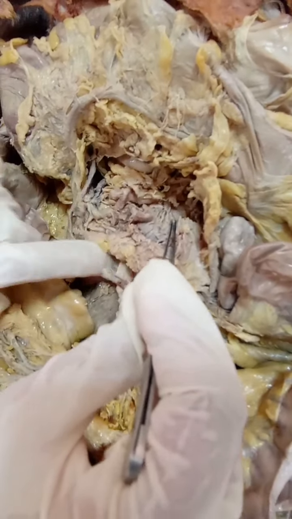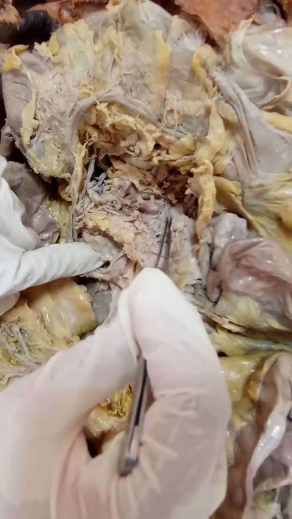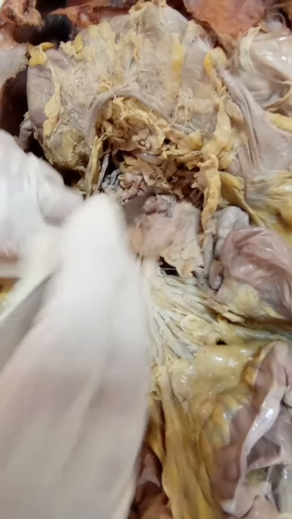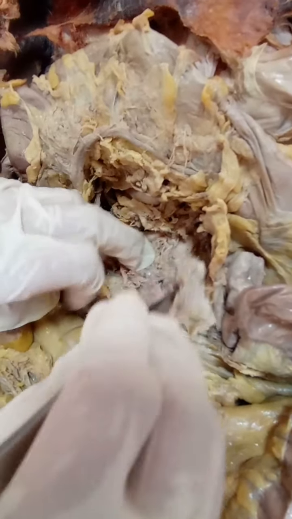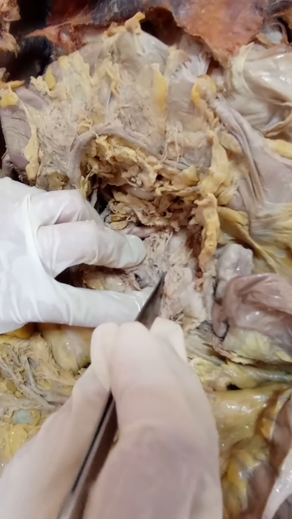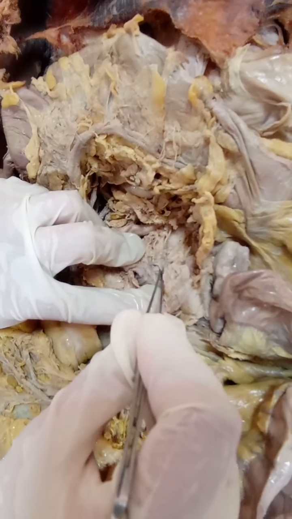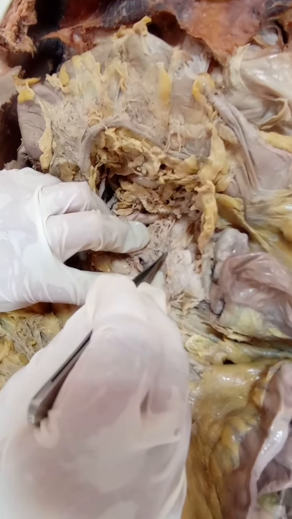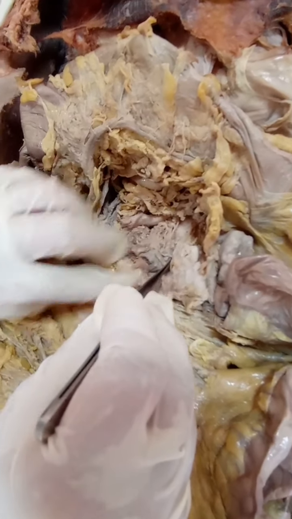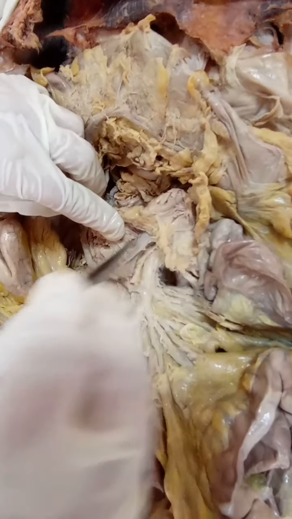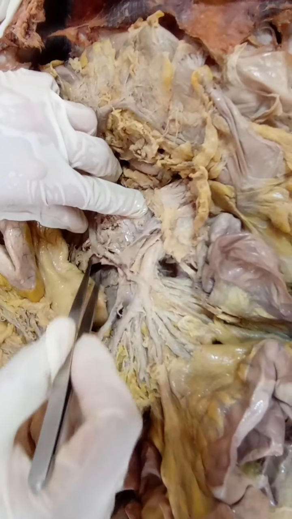This is the duodenum, the upper part of the third part, and it directly divides into two branches. Here is one and here is the second one. These are the anterior and the posterior branches. They run in the pancreaticoduodenal grooves and supply the head of the pancreas and the duodenum.